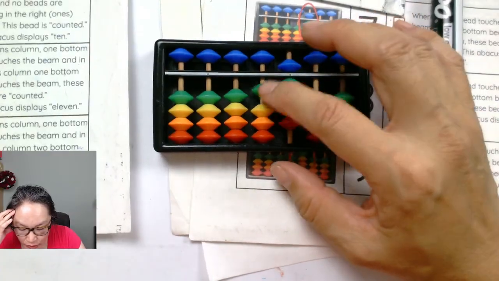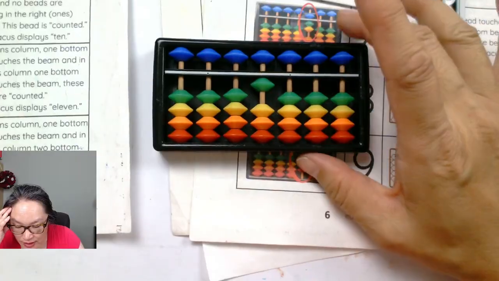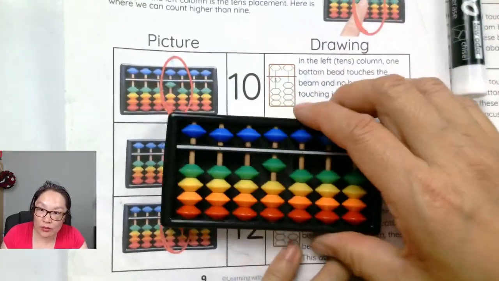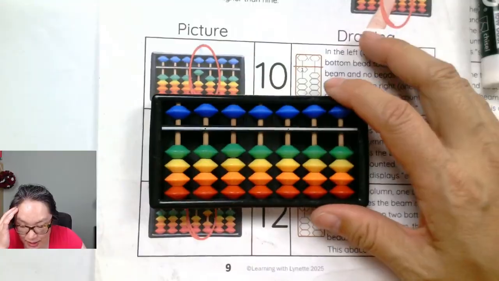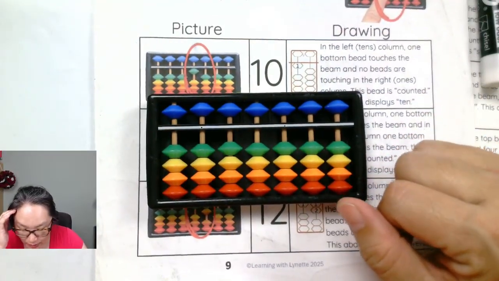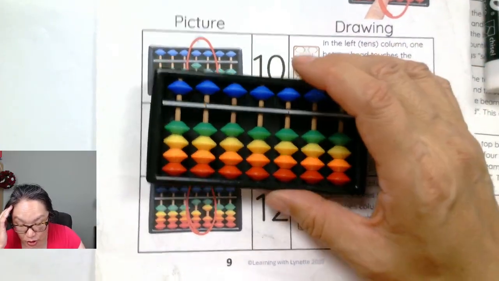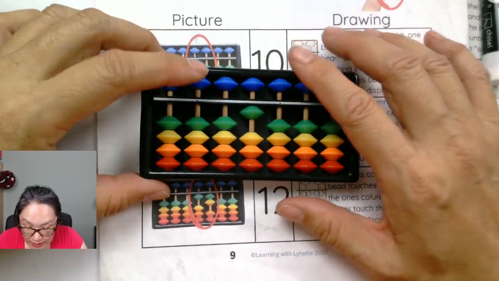When we look, we can also do 10. This follows and mimics the way we write our numbers. When we write our numbers, we have 10. This is a decimal system, right? Our decimal system is base 10. It's not base 5. It's not binary. It's base 10. So when we look, this is 10. Notice the top bead has a value of 5.